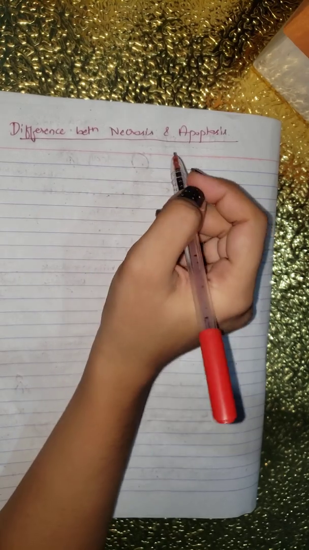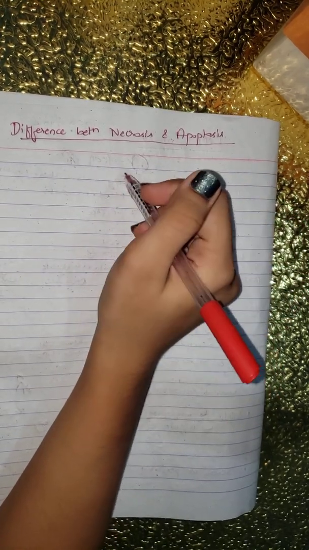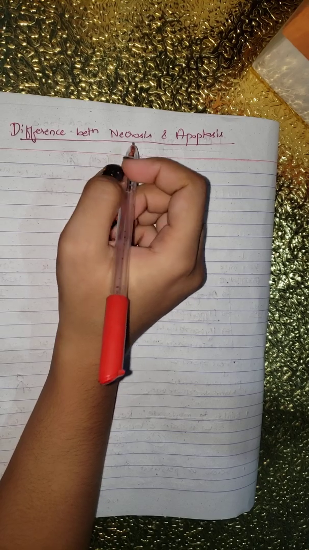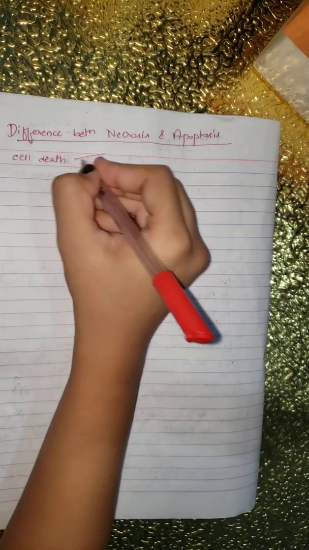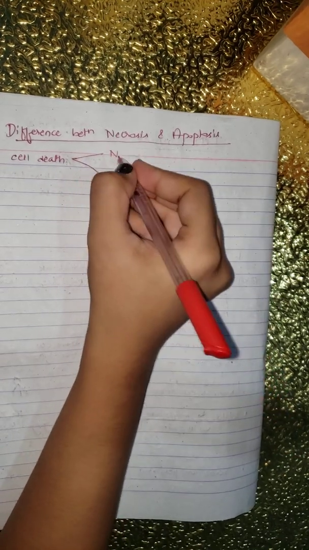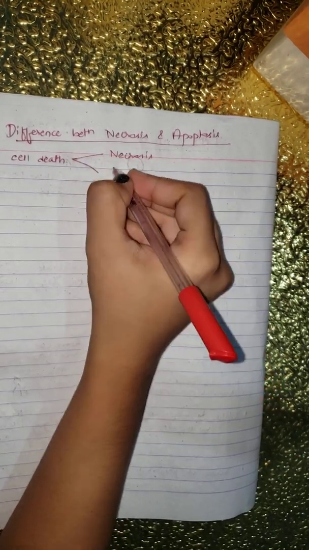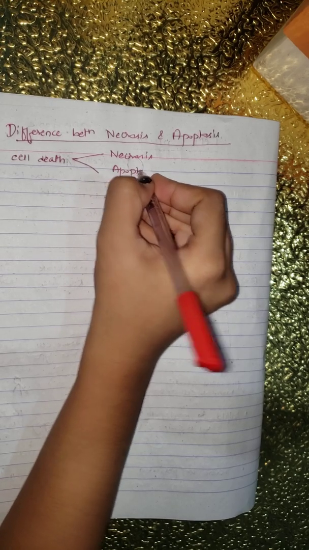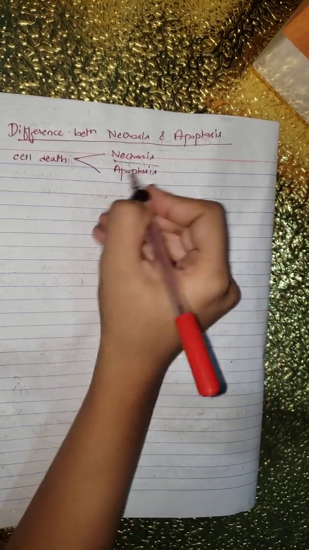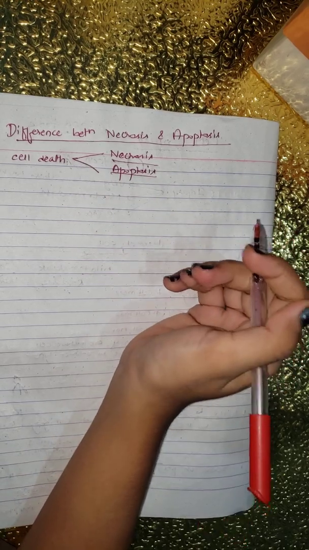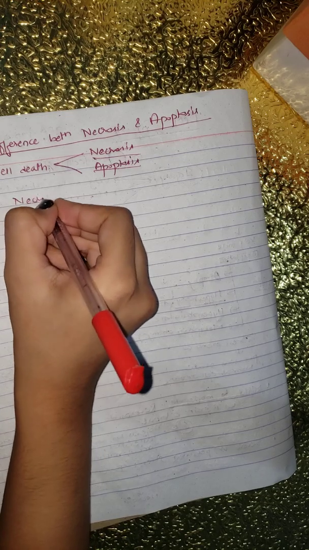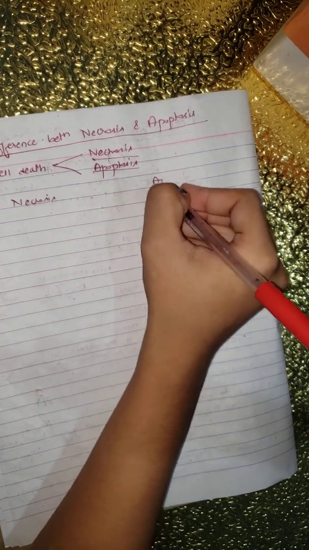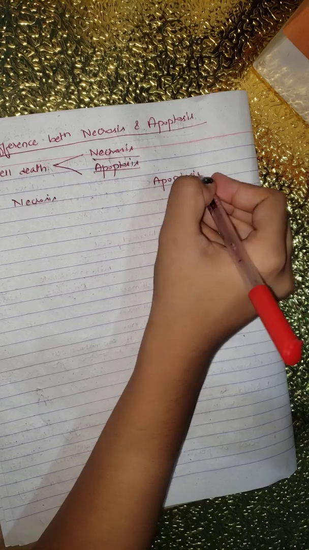Hello guys, today we are going to study the difference between necrosis and apoptosis. First of all, we should know that if a cell dies, it will go through either of one process, that is either necrosis or apoptosis. So these are two kinds of cell death process. So what are the differences between necrosis and apoptosis? Necrosis, apoptosis. So easy to understand.